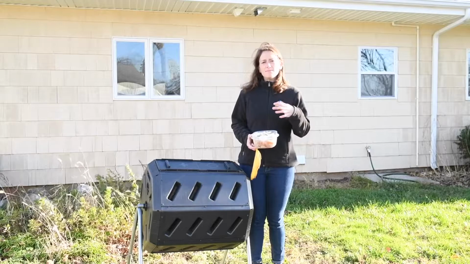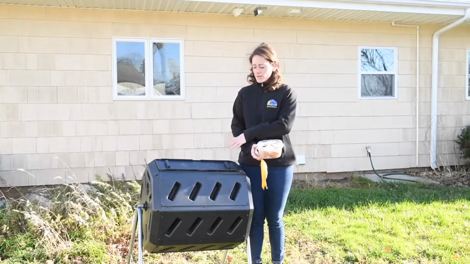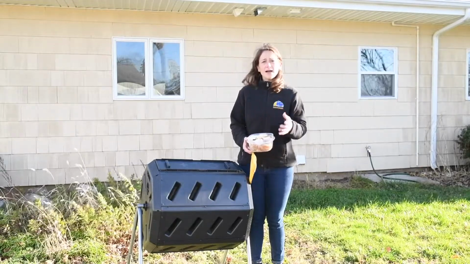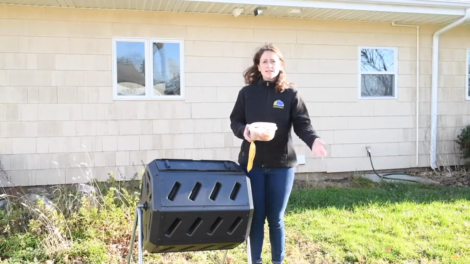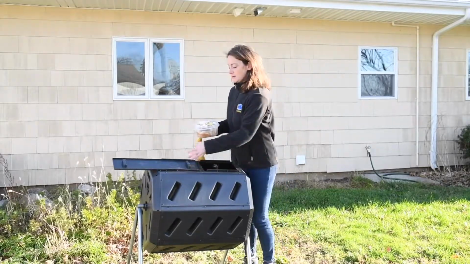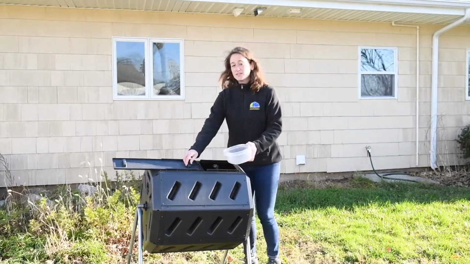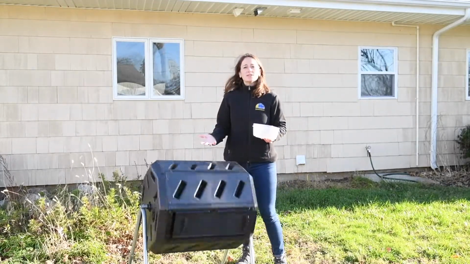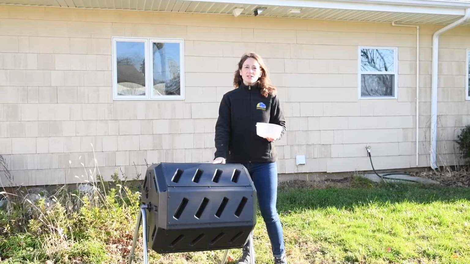You can either create a big pile in your backyard or get one of these simple composters. And all you need to do is get all organic matter, so food scraps from your kitchen, sticks from outside, dead leaves from outside. You put it all inside here, give it a spin every once in a while, and it will decompose into very fertile soil that you can use in your garden.